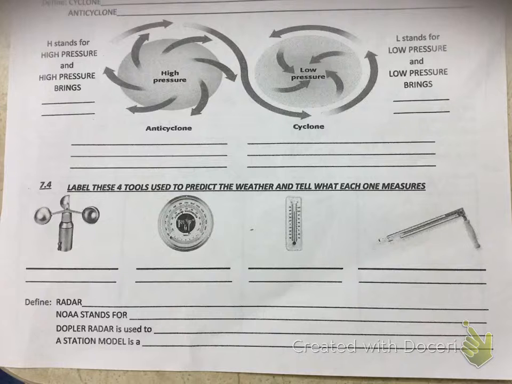I think I forgot to include on this the definitions for cyclone and anticyclone. A cyclone is an area with lower pressure than surrounding areas, and an anticyclone is an area with higher pressure.